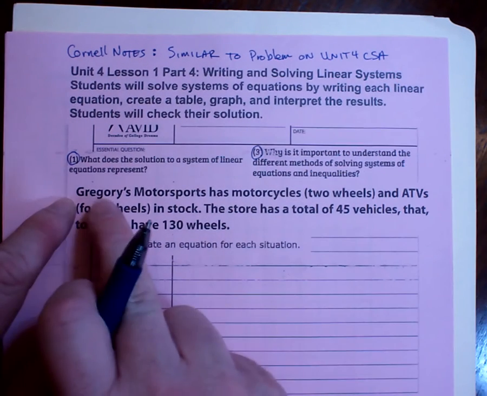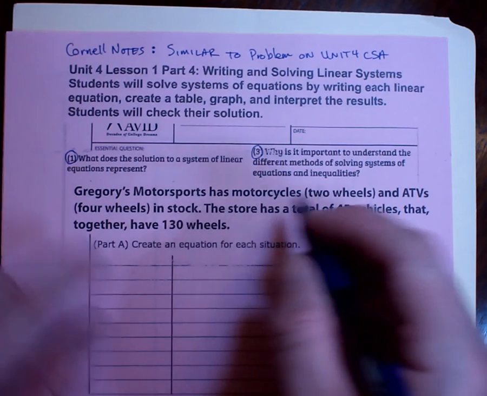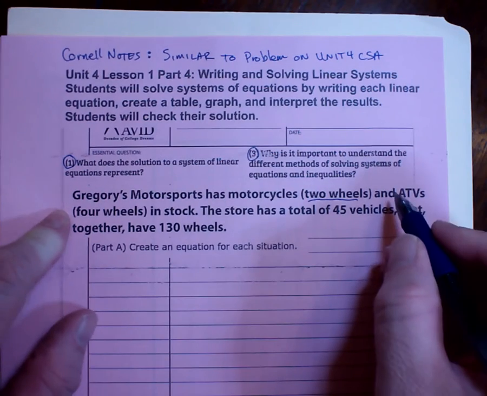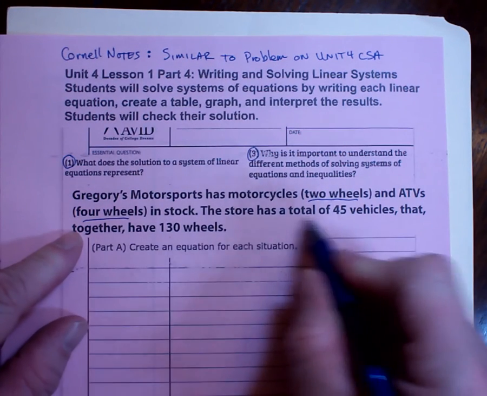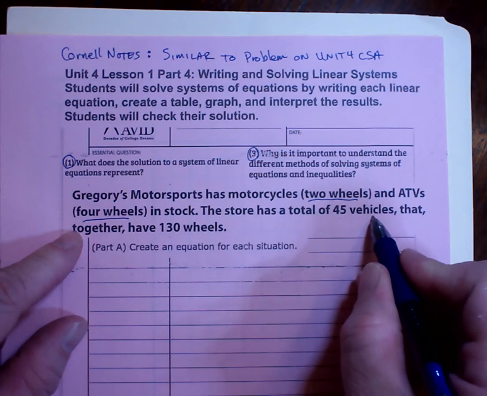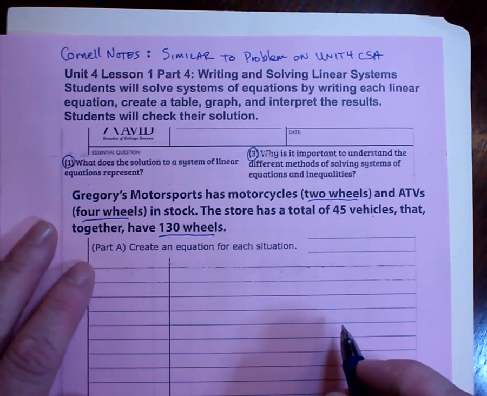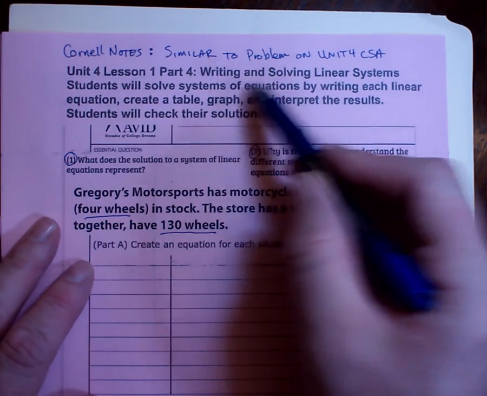Let's get started. Gregory's Motorsports has motorcycles, which have 2 wheels, and ATVs, which have 4 wheels, in stock. The store has a total of 45 vehicles that together have 130 wheels. So we're given quite a bit of information here. And let's take a look at our objective.